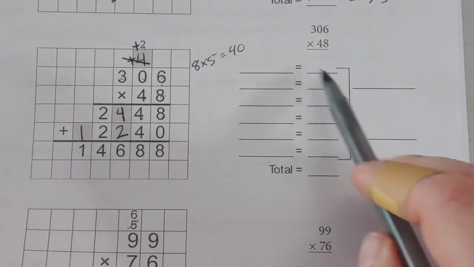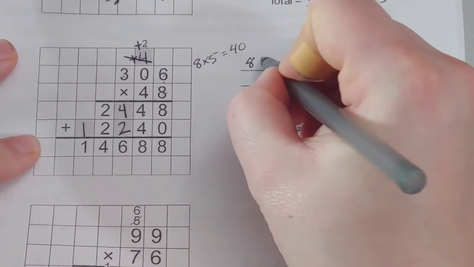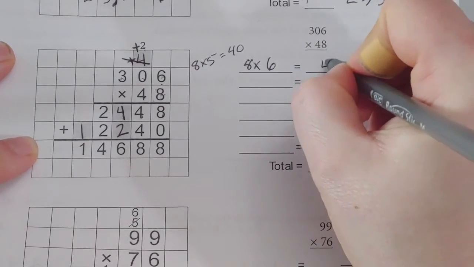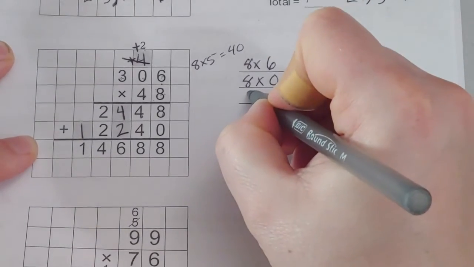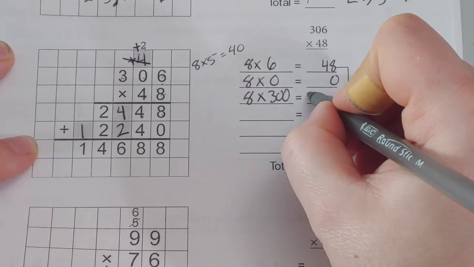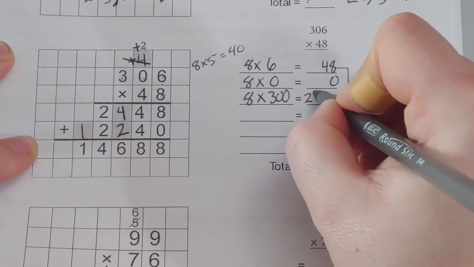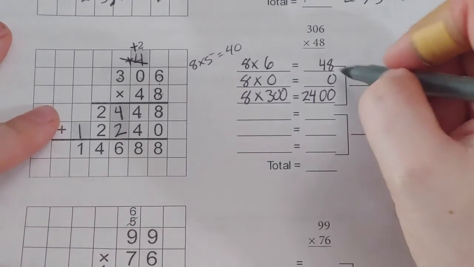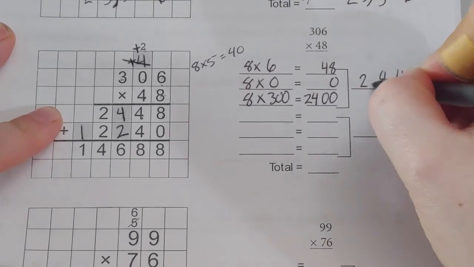Now let's walk it out over here, all those steps that we did, and see if we got it right. So we did 8 times 6, which got us 48. Then we did 8 times 0 for 0. Then 8 times 300 for 2,400. Okay, and we have an 8, we have a 4, we have a 4, and a 2.